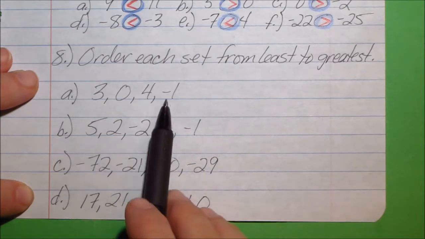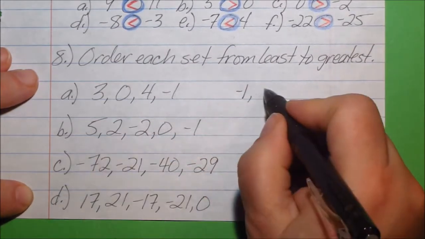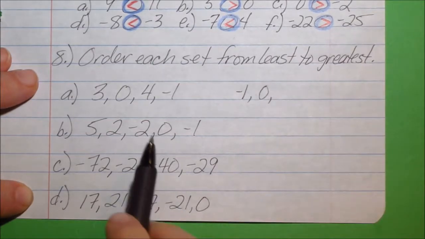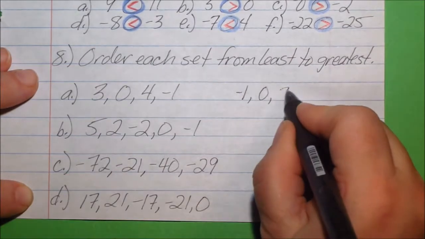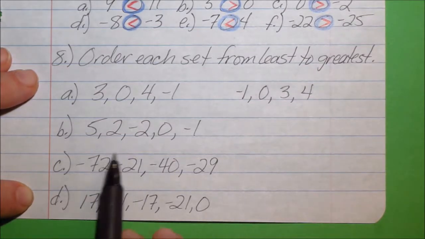All right. Okay, so now last part is ordering these numbers from least to greatest. So let's see, I have one negative number, so I know that's going to come first, -1. And I have a 0, so I know that'll be next. And now I have a 3 and a 4. Well, 3 comes before 4. That was easy, right?